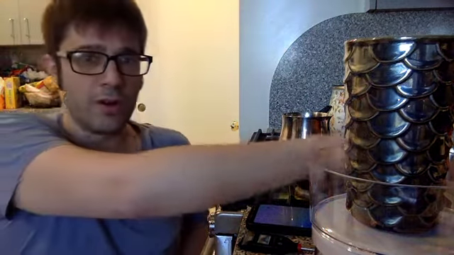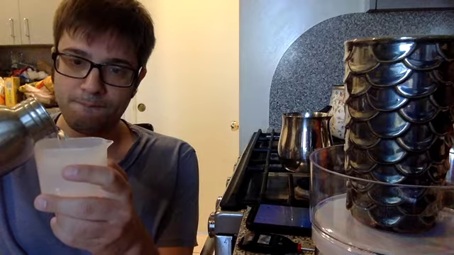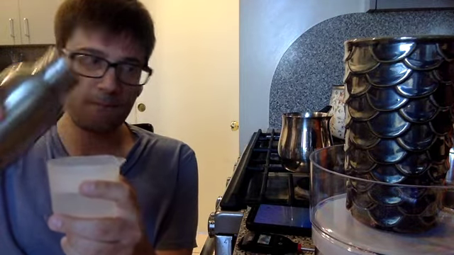So the next step is I'm going to take 200 milliliters of water, and I'm going to add it to the beaker. So there's 100.